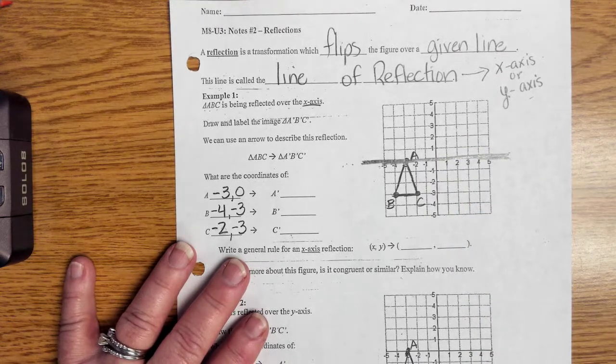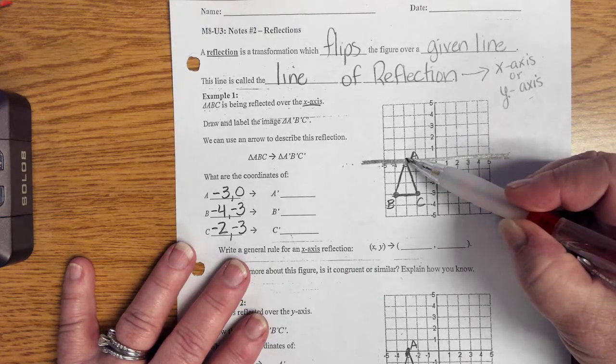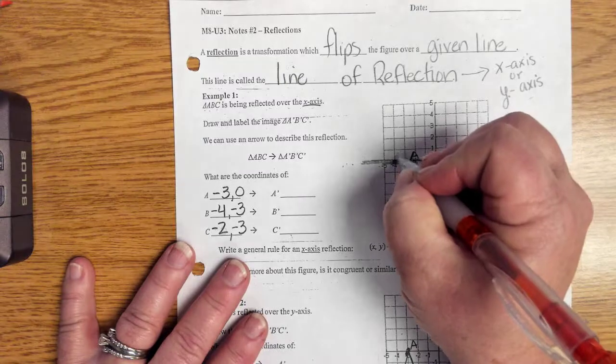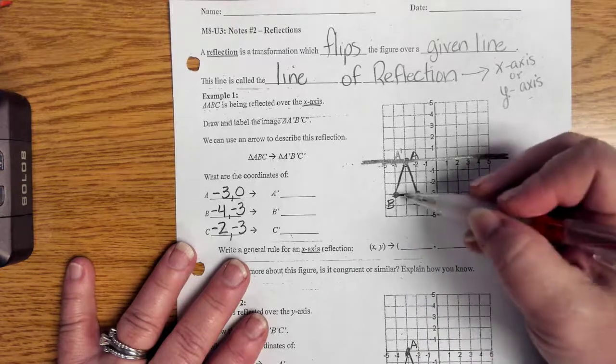So, to reflect over this line, do you notice that A is on the line? So we can't move A because it's on the line of reflection. So we would leave A and just mark it A prime, because it's on the line of reflection.